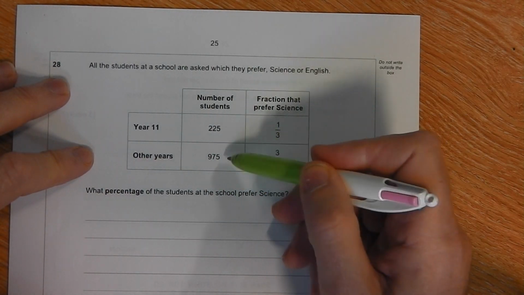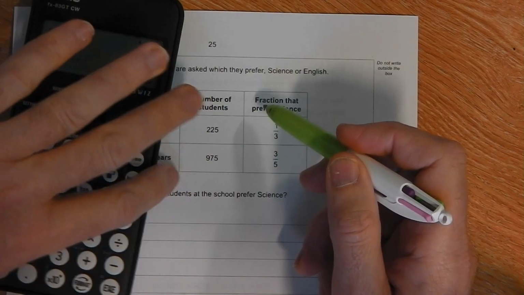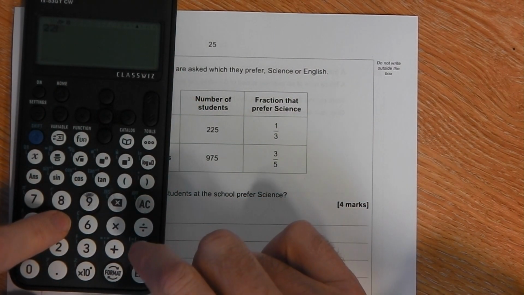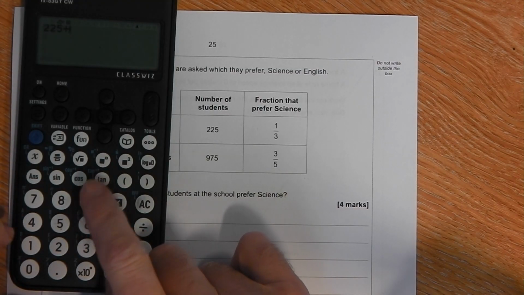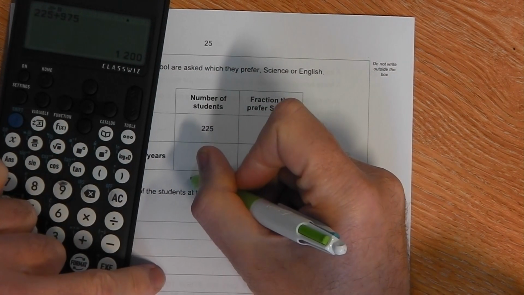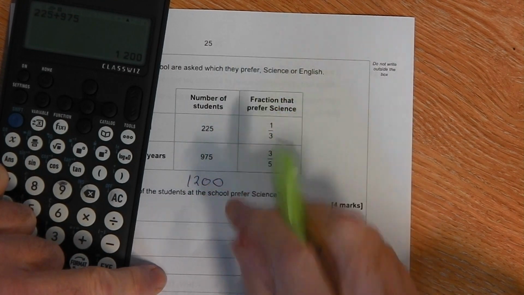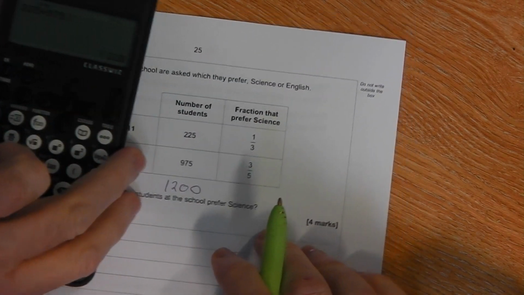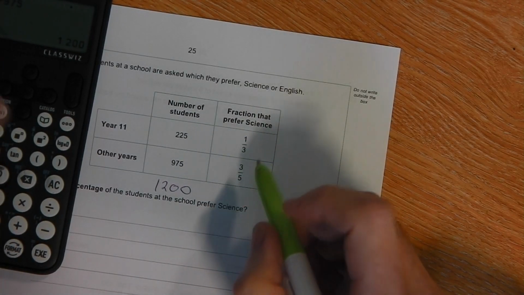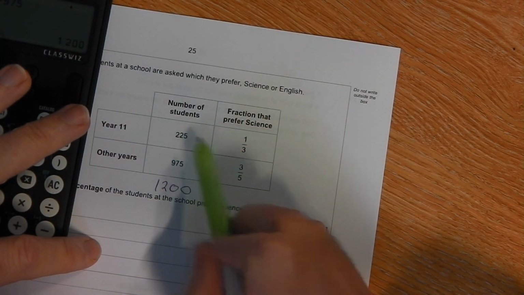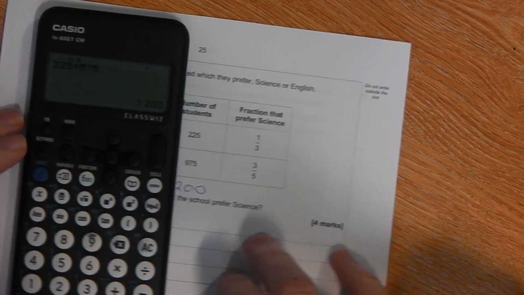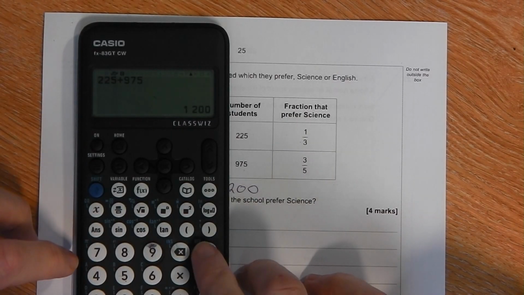First thing I'm going to look at is the total number of students. So I can clear that off. I do 225 plus, we said 975. So that means the total number there is 1,200 students. And we need to find out, basically we need to get a third of 225 and 3/5 of 975. So again, we have a calculator, let's use them.